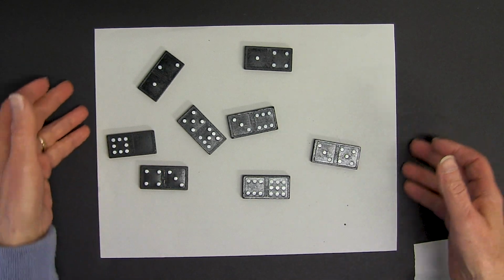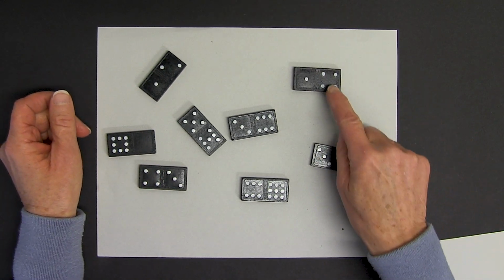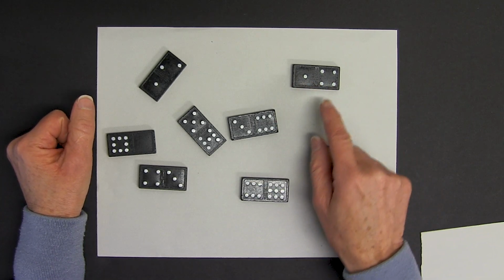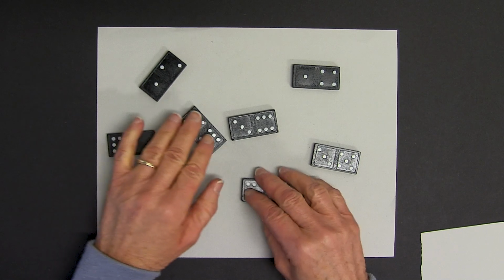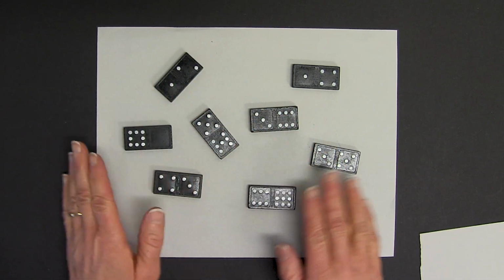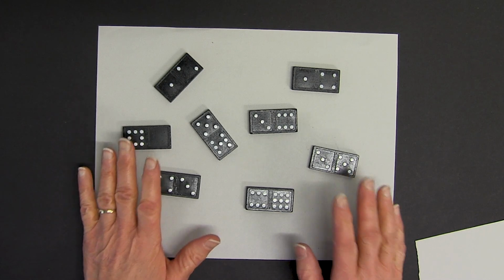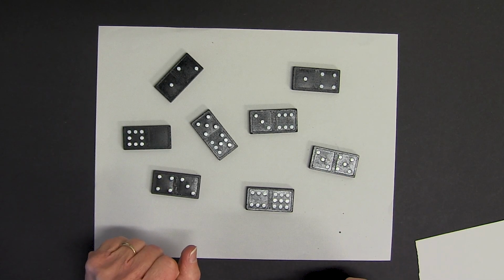These are dominoes. You will notice that each domino has two sides. We see dots on the sides. These dots are referred to as pips. One of the ways in which we can use the dominoes is to create equations that include an unknown.